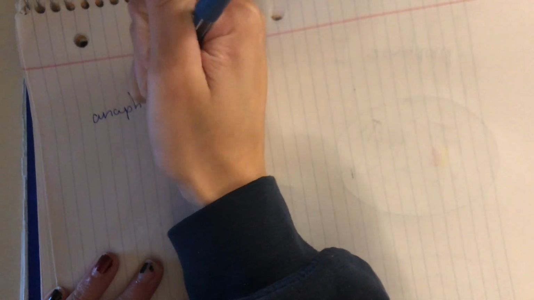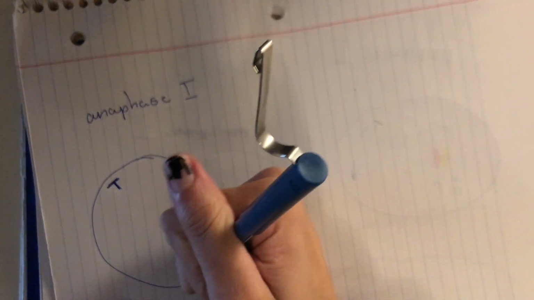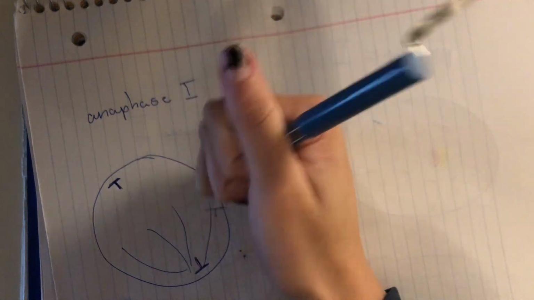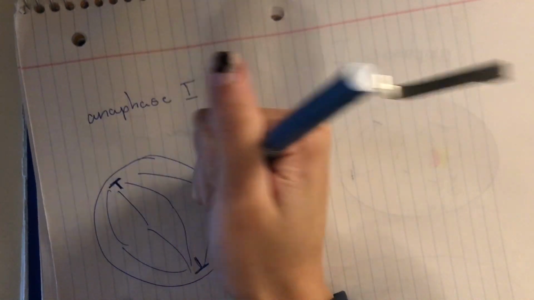Then during anaphase 1, the same thing happens as in mitosis with the spindle fibers, the non-kinetochore ones causing the cell to lengthen.